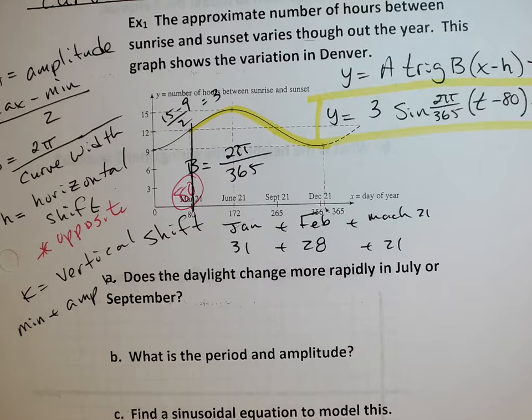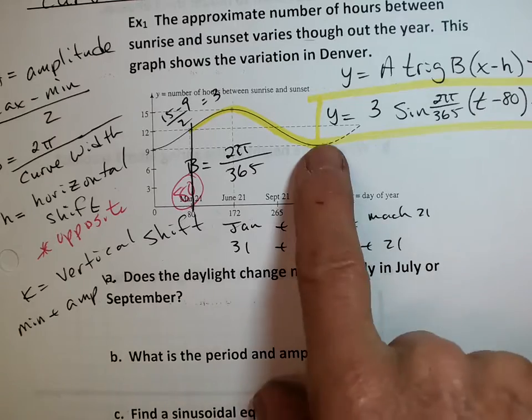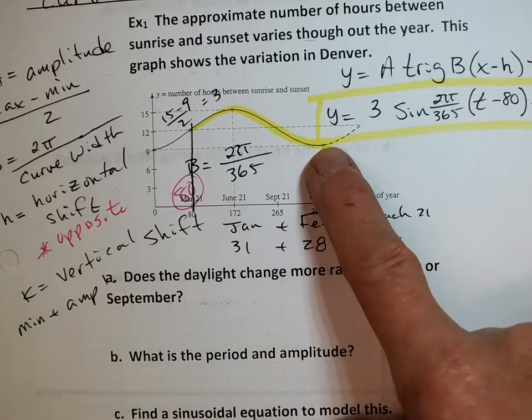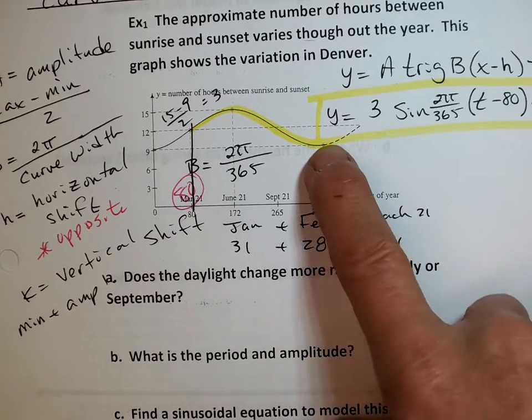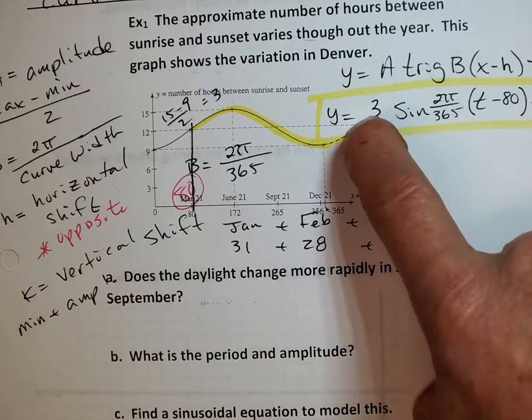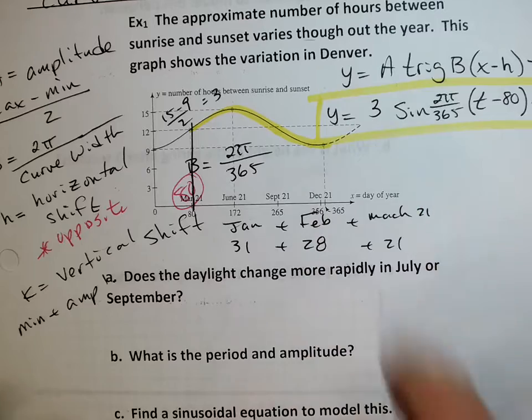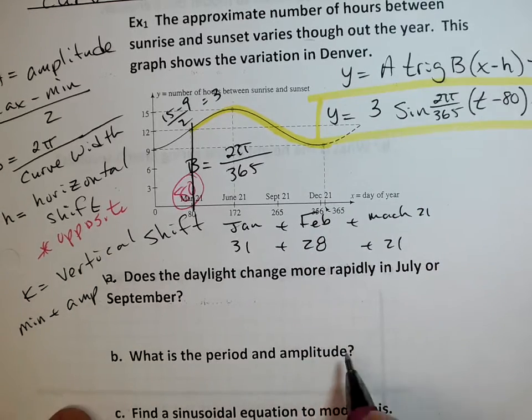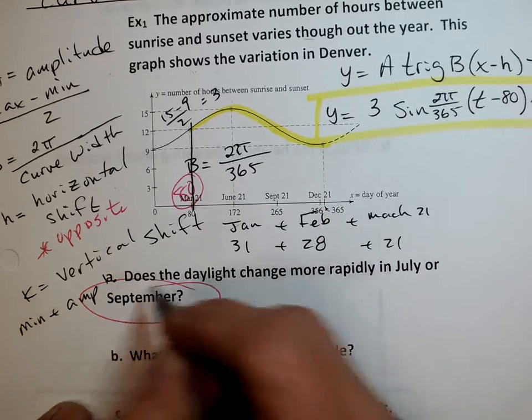The sun's coming back on December 21st. It's slowly going to come back. You see the slope? Remember the slope of the curve? Wait a minute, it's going to come back pretty fast. No, it goes very slowly. In fact, we can look it up on our phone later. I can show you this little app. Not until the spring solstice does the sun start coming back pretty rapidly. So it's going to be more rapid in September.